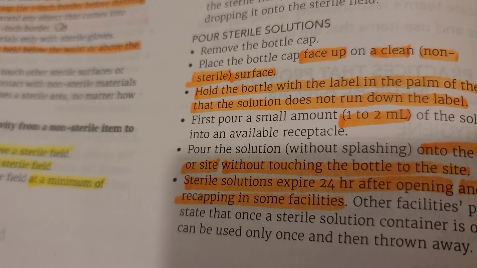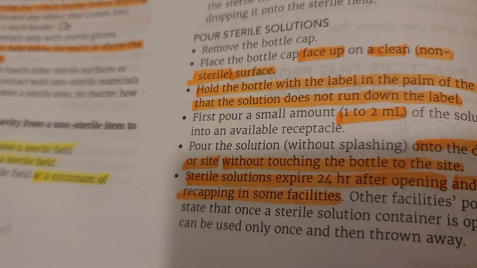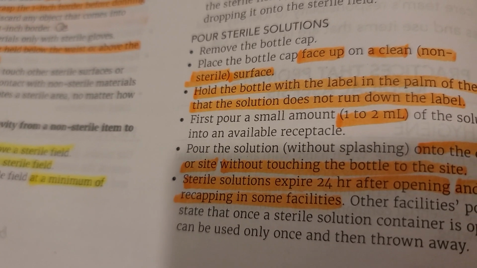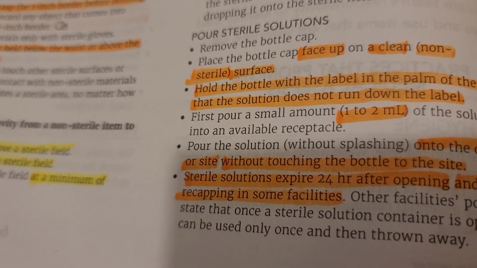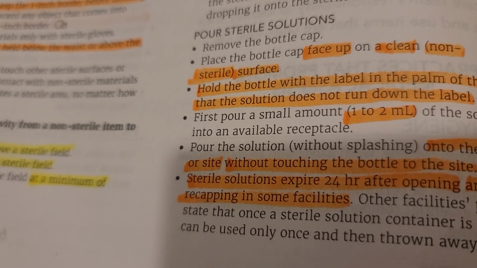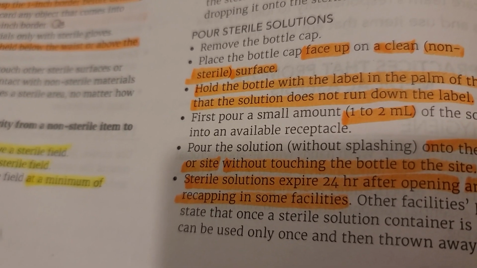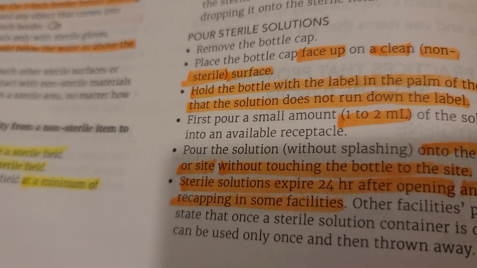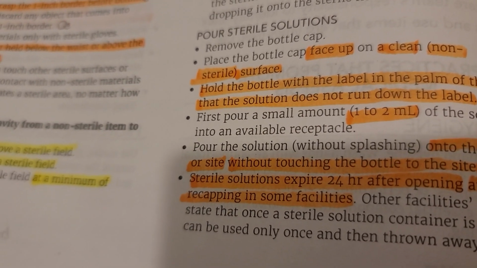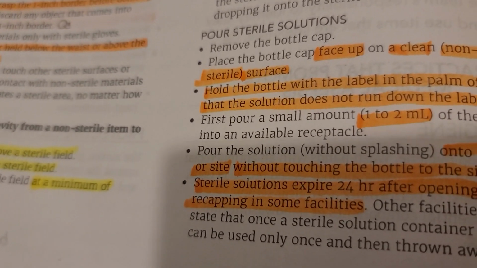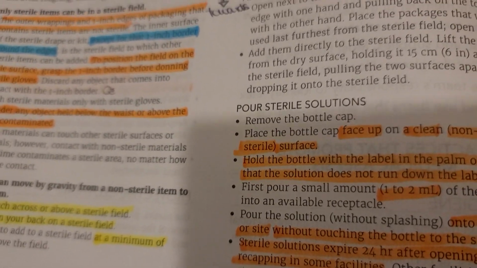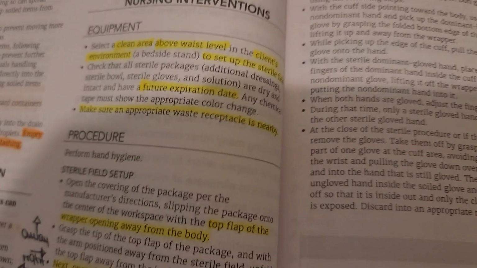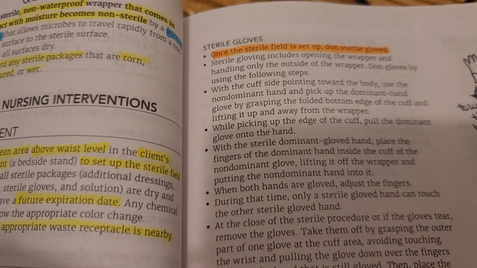I know they save, like say you're packing a wound, they do save the solution, but they don't bring it from room to room or anything. But I don't know about the 24-hour part. I do know they do not discard it right away once it's open.